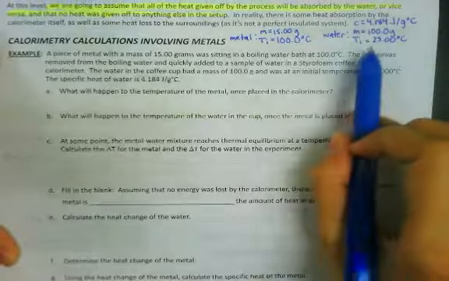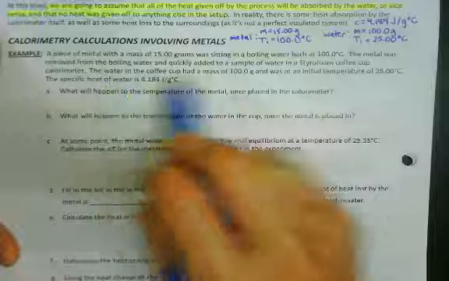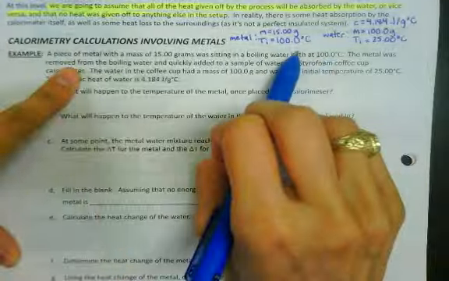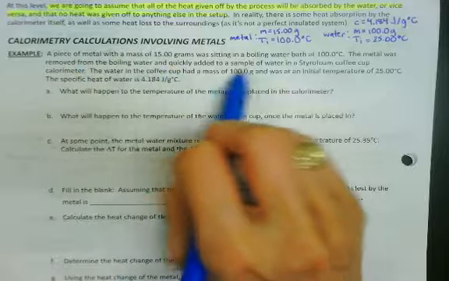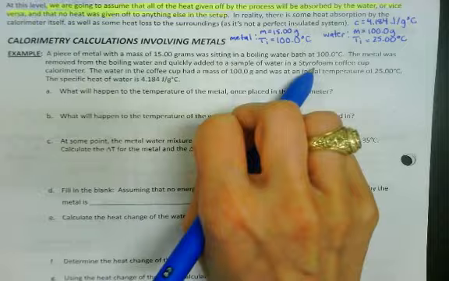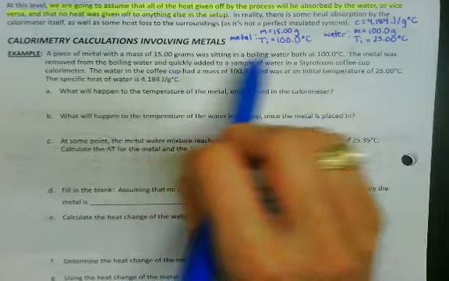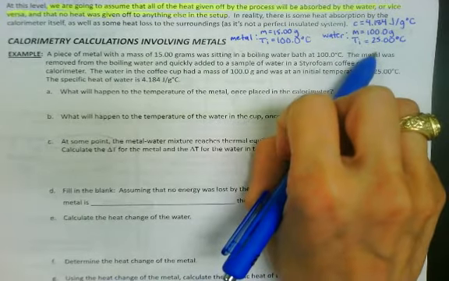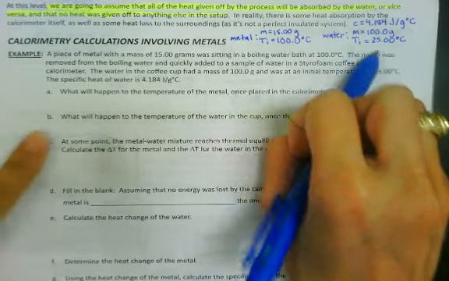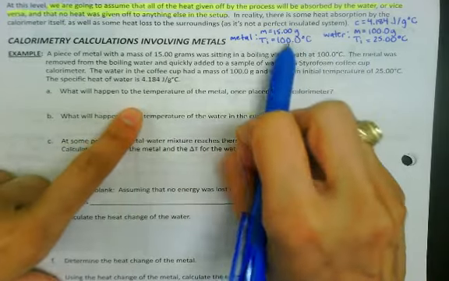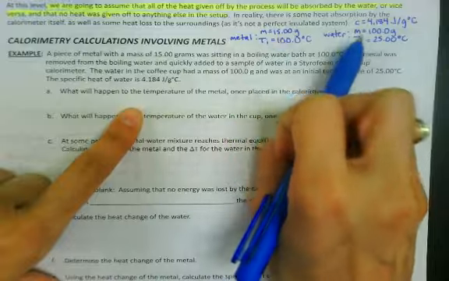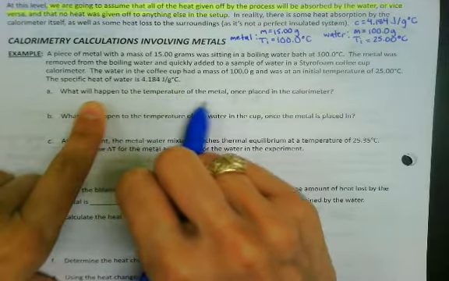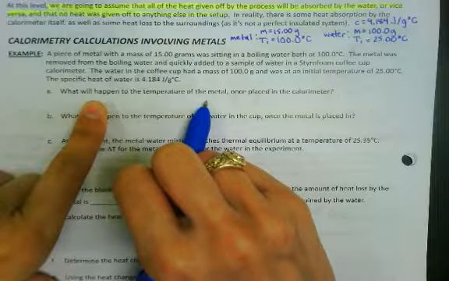And knowing this information, we are also told, of course, that the metal was removed from the boiling water at 100 degrees Celsius and was quickly added to a sample of water in a styrofoam coffee cup calorimeter. So the 100-degree metal was added into the 25 degrees Celsius water. When the 100-degree metal is dropped into the 25 degrees Celsius water, what is going to happen to the temperature of the metal, y'all?